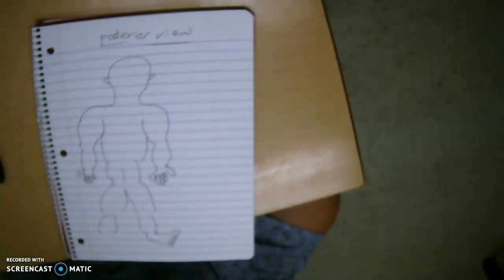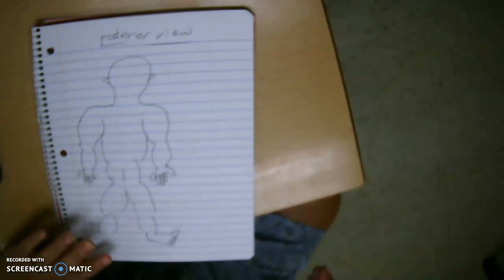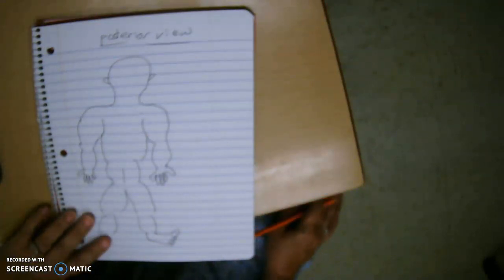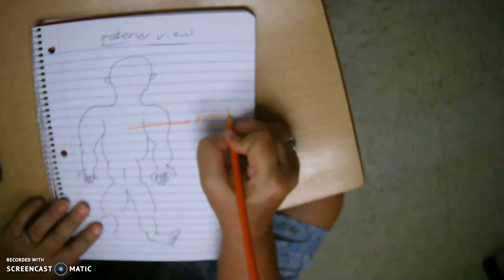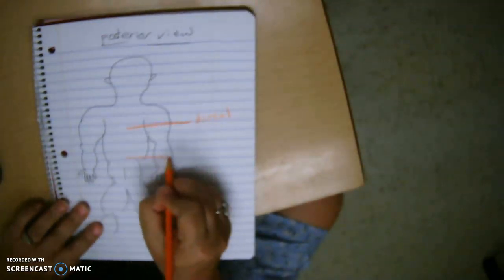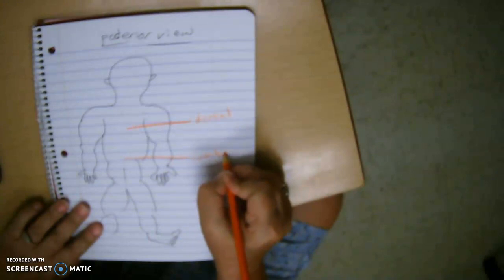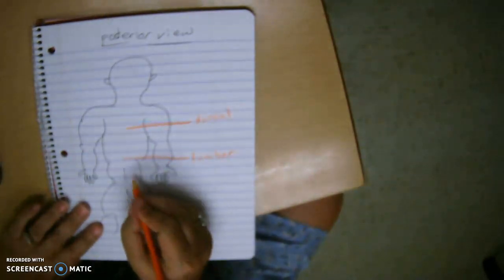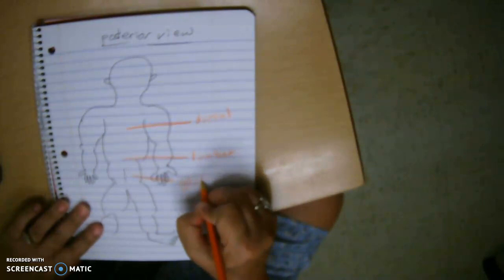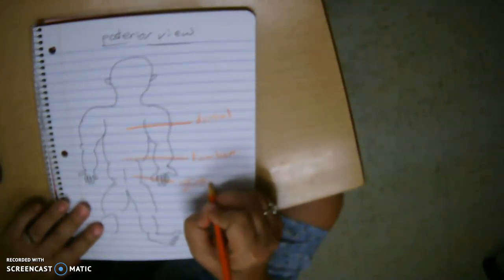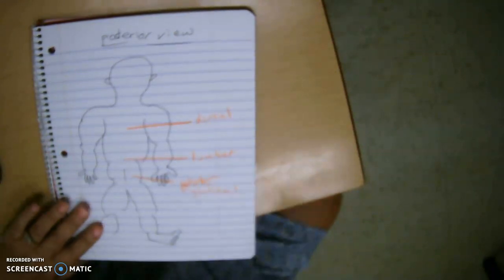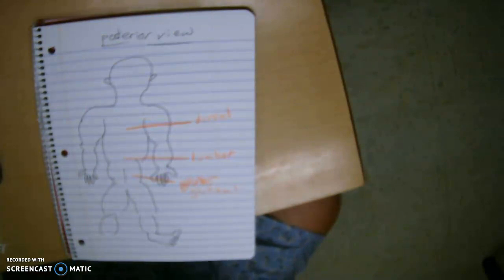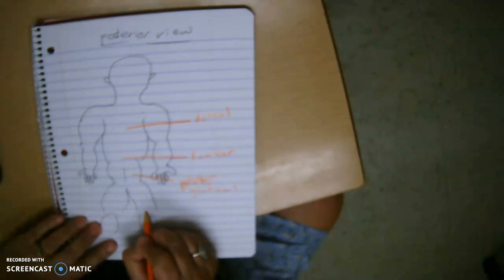So the only thing that you need for the posterior view is to make sure that you know the dorsal region is the back. Dorsal. The lumbar is the lower back. The gluteal, G-L-U-T-E-A-L, the gluteal region are the buttocks. We've got dorsal, lumbar. The popliteal is behind the knee.